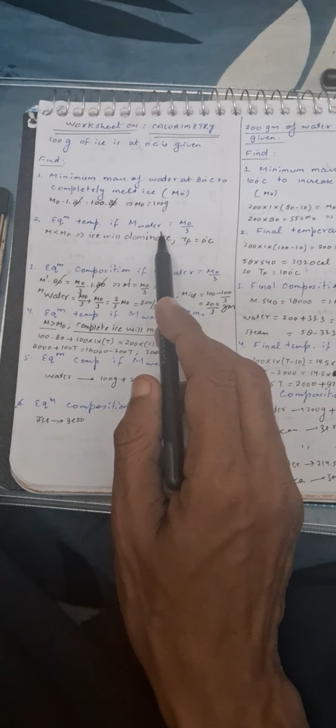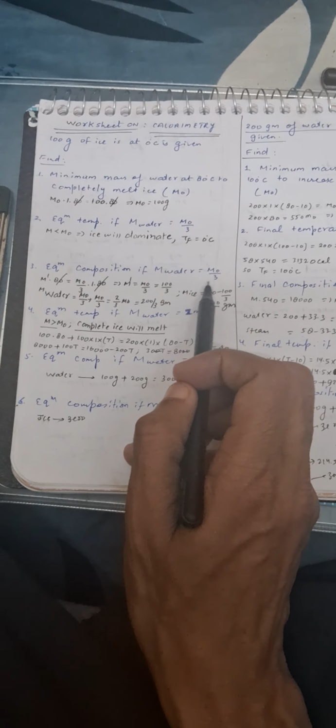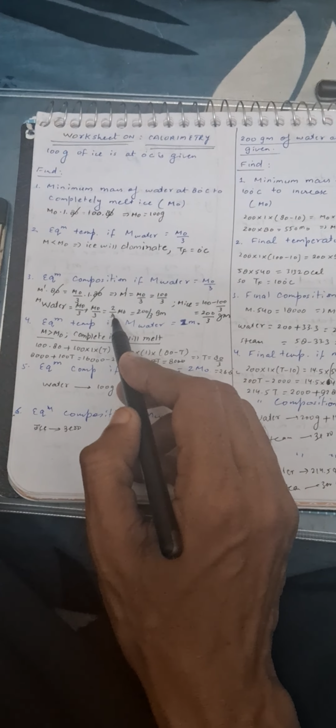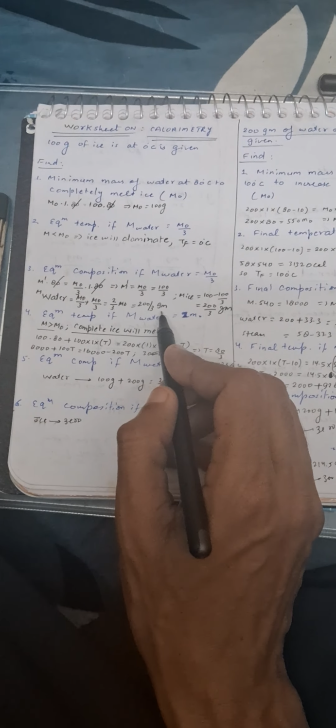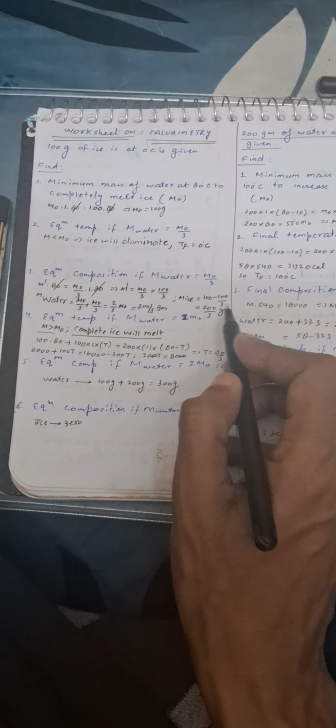So the total mass of water is m naught by 3, which is formed by melting of ice, and m naught by 3, which is due to the water present. So the total will be 2 by 3 m naught, which is 200 by 3 gram, and the mass of ice left will be m naught minus m naught by 3. After calculations it comes out to be 200 by 3 gram.